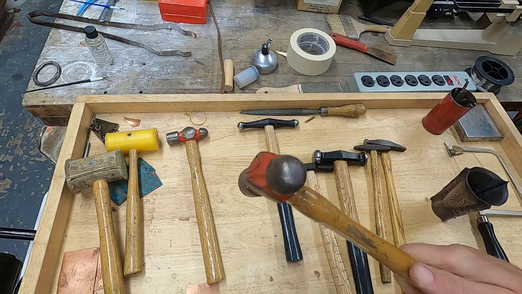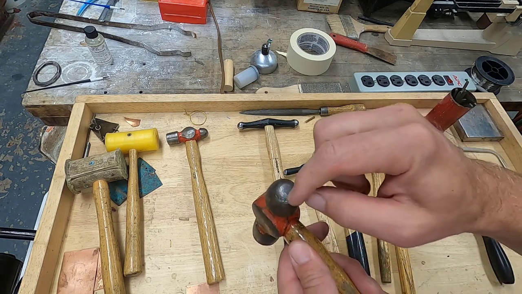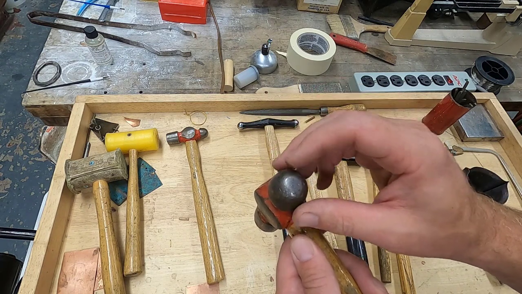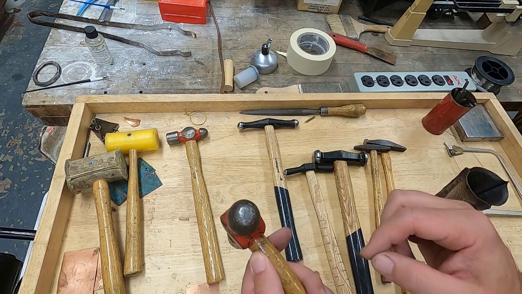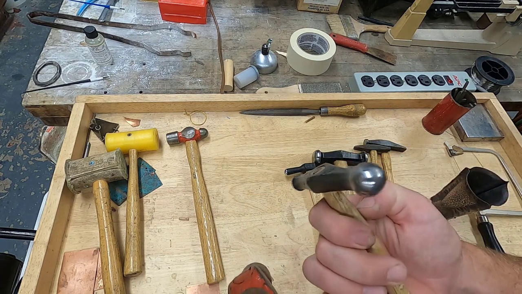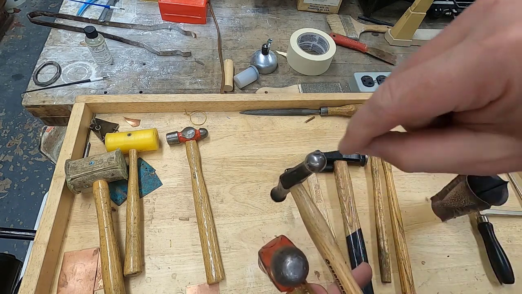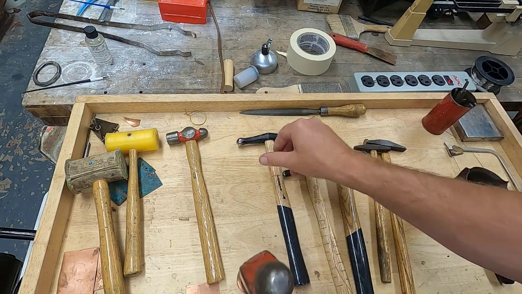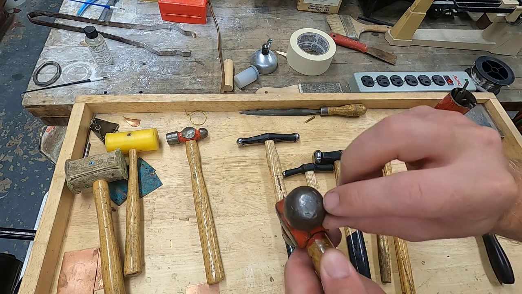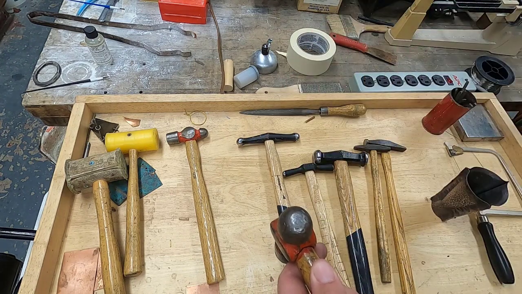This is a very heavy hammer. You can see it's really beat up. So whatever texture is in the face of that hammer, that will get transferred to your metal. So if I choose a really clean, polished hammer, such as this embossing hammer, I'm going to get a really clean circular mark. If I choose something like this ball peen hammer that's really beat up, I'm going to transfer these dents. They're going to show up as little bumps in my metal.